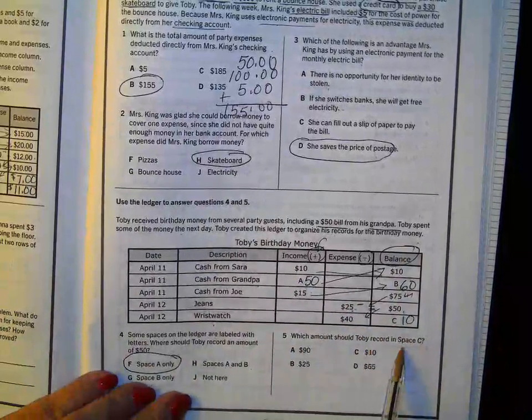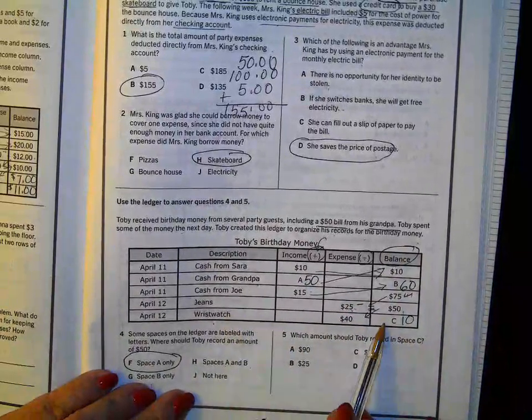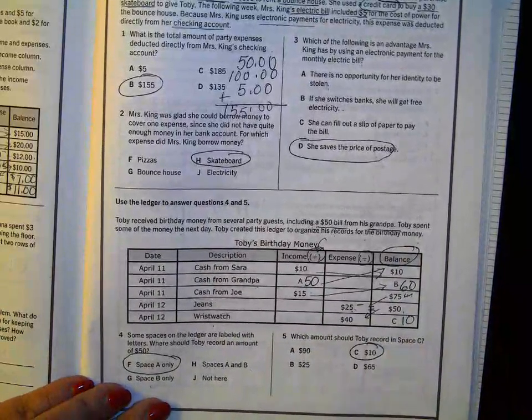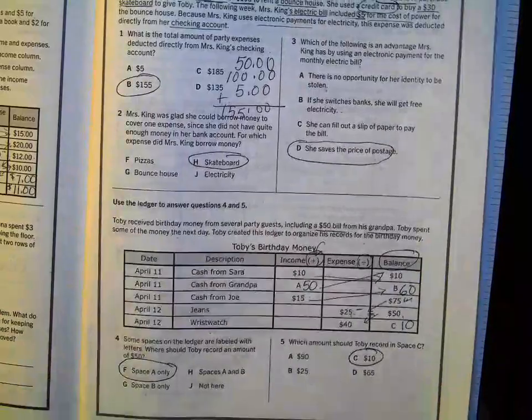Which amount should Toby record in space C? All right, so again, this is the balance, and this is after all the deductions were made, and it was $10. Let's look at this last page.